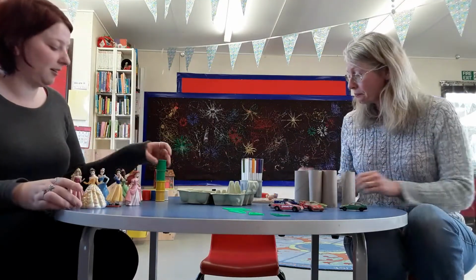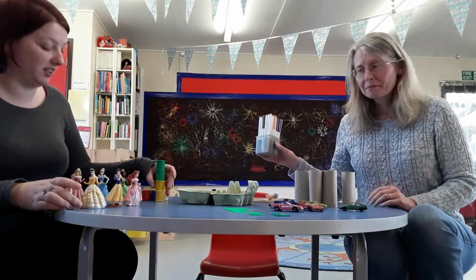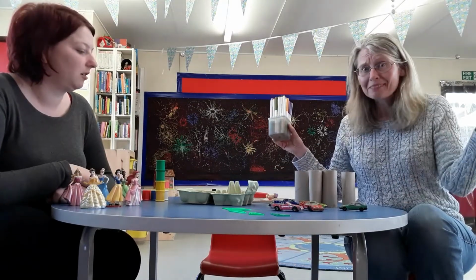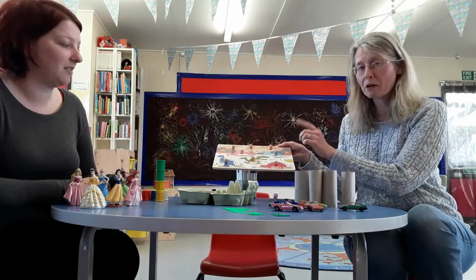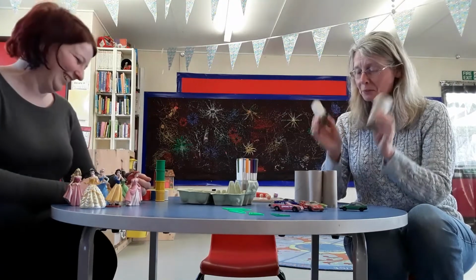Hi there, so today we're looking at how you can compare two groups of objects, saying when they're the same. That's quite easy for us to do, and it's a really fun activity that you can do with pretty much anything your child is interested in. So we've got some examples here. You can use cars, princesses, cotton reels, things that you can stack really easily, pens, anything like that. A puzzle, you can take the pieces out, we'll go through that in a minute. Even some toilet rolls. You might have some of those kicking around.